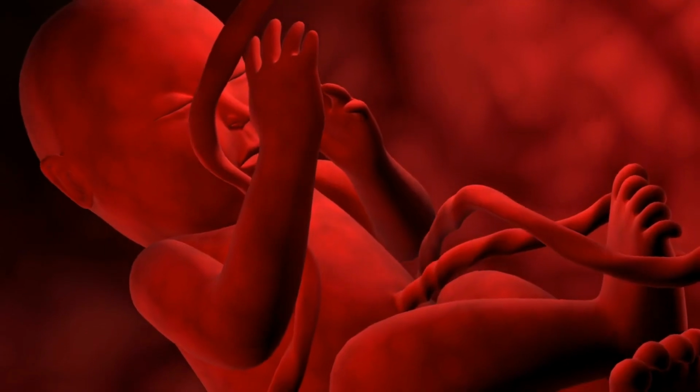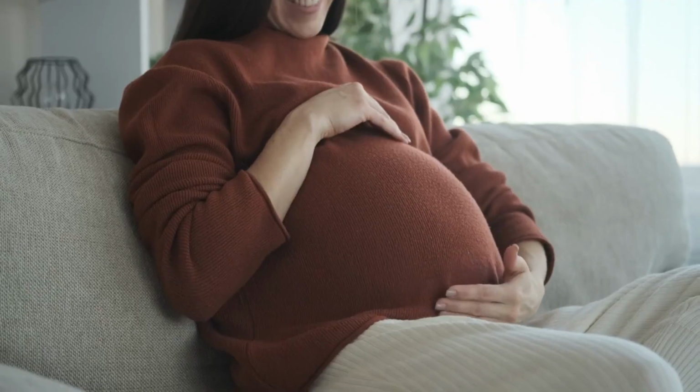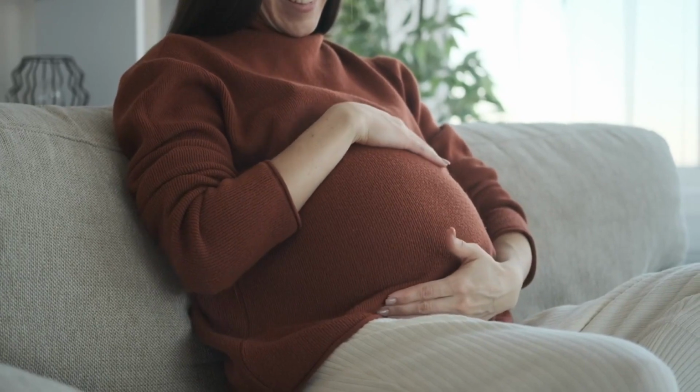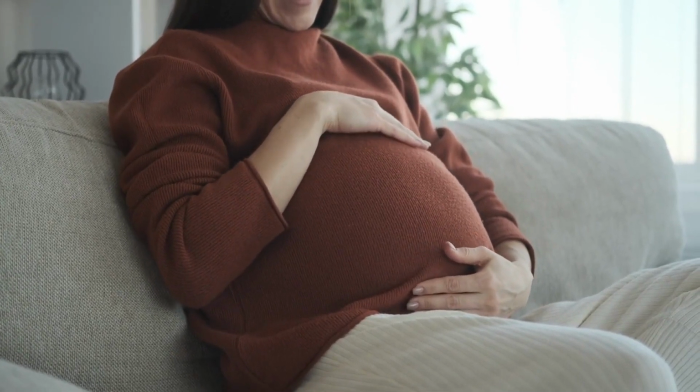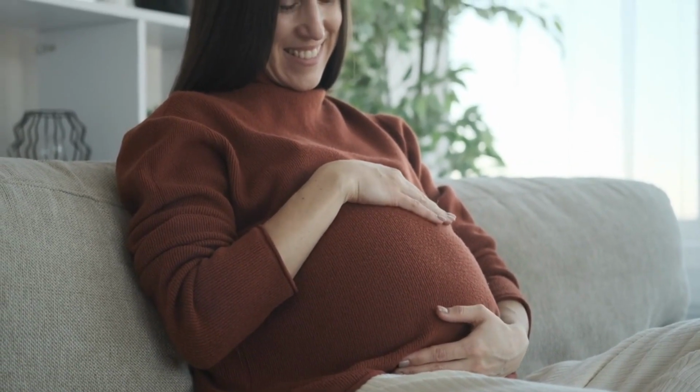Many women are concerned about the impact of a C-section on future pregnancies. While having a C-section can complicate subsequent pregnancies, many women are able to have a vaginal birth after cesarean, VBAC, with proper planning and care.